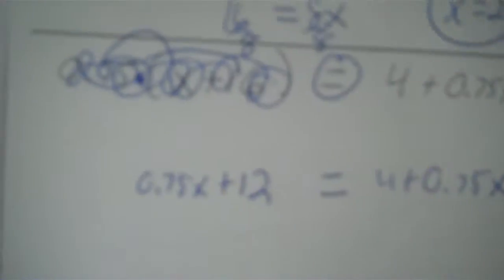Okay, so get rid of that stuff. There's nothing else over there, okay? If you're a person that gets confused by seeing numbers all over the place, you're smart if you cross out the parentheses and the number that was in front of it. And over here we got 4 plus 0.75x.